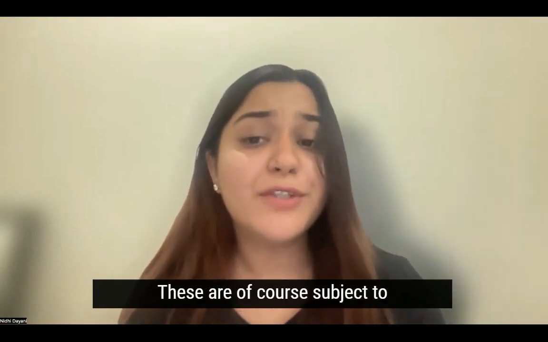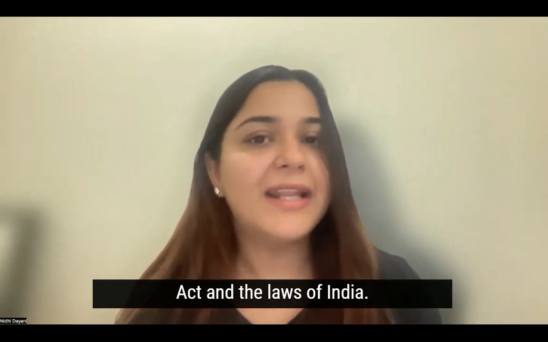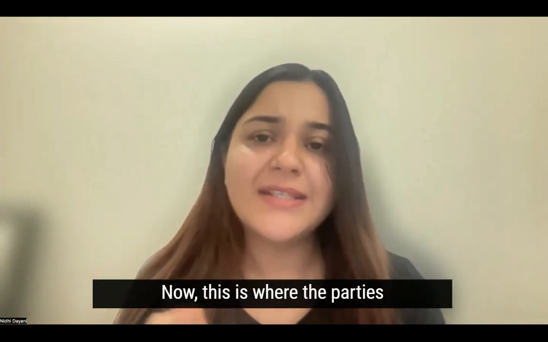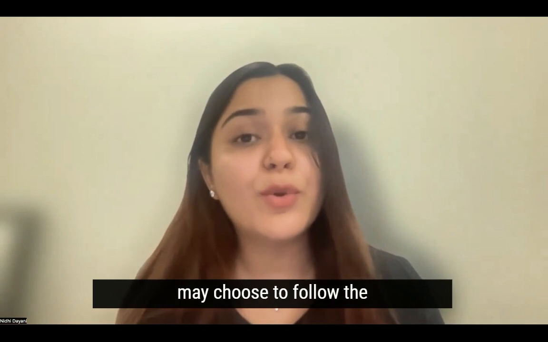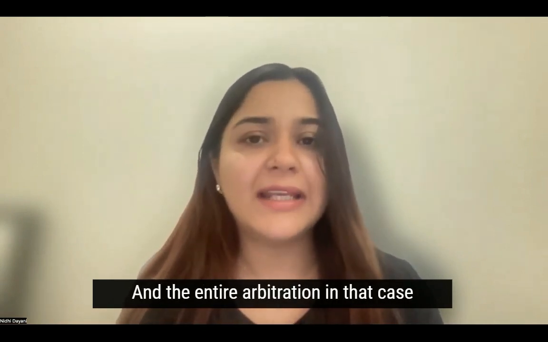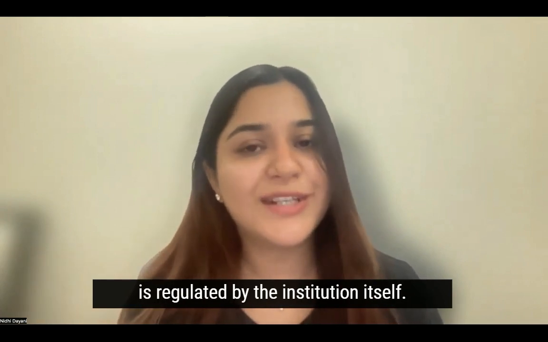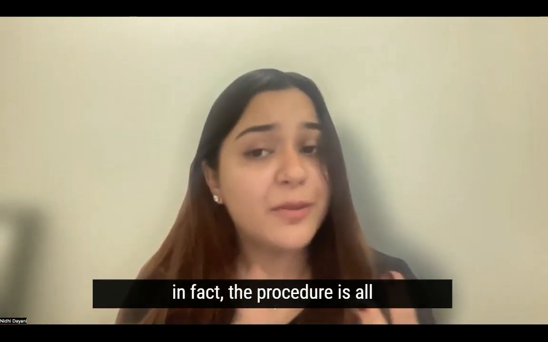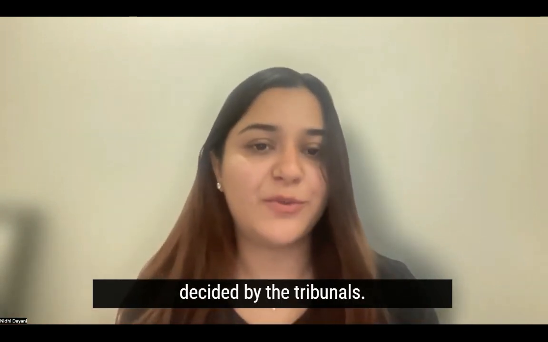These are, of course, subject to the Arbitration and Conciliation Act and the laws of India. Let's discuss institutional arbitration. This is where the parties may choose to follow the rules of a specific institution, and the entire arbitration in that case is regulated by the institution itself. Bombay Center for International Arbitration is one example. The arbitrator, the fees, in fact, the procedure is all decided by the tribunals.